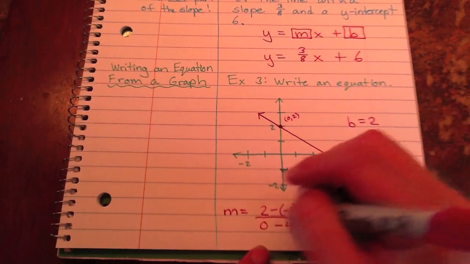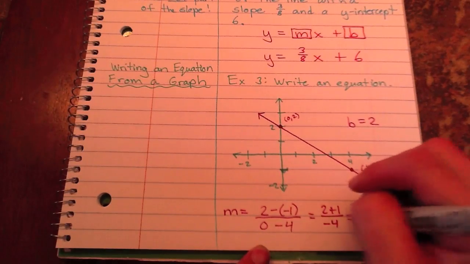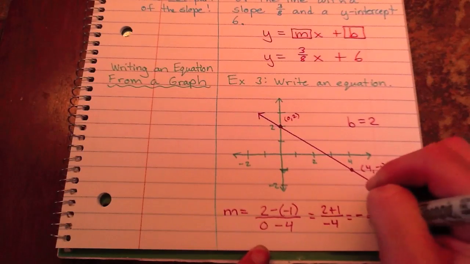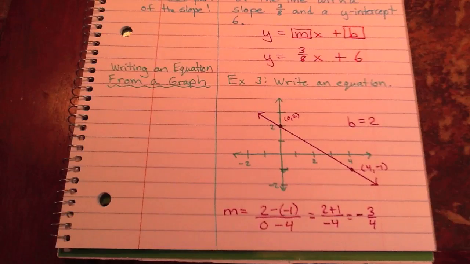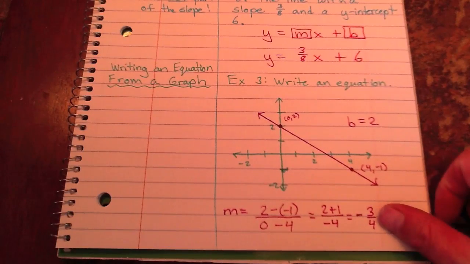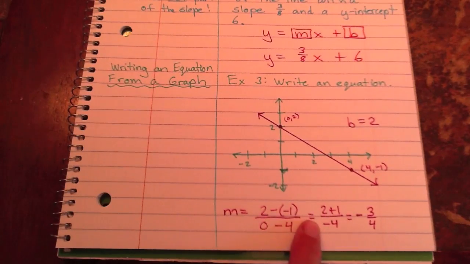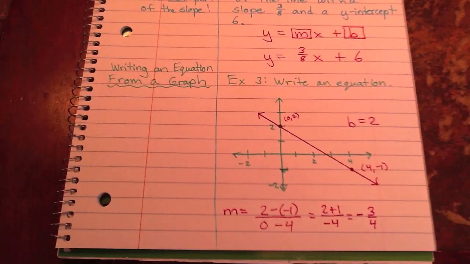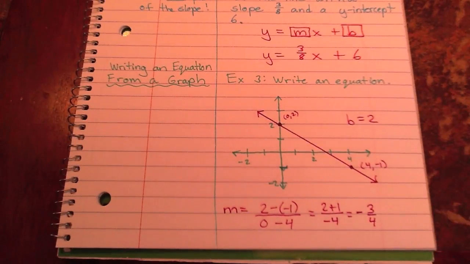Which ends up being 2 plus 1 over negative 4, and it becomes negative 3/4. The negative can go with the top, the bottom, or right in the front. It doesn't matter. All that matters is that you have one negative here. If you were to divide that into decimal form, it would be negative. If you put a negative up here and here, it would actually become positive. Now you would have y equals mx plus b, so you have your m and your b to fill in.